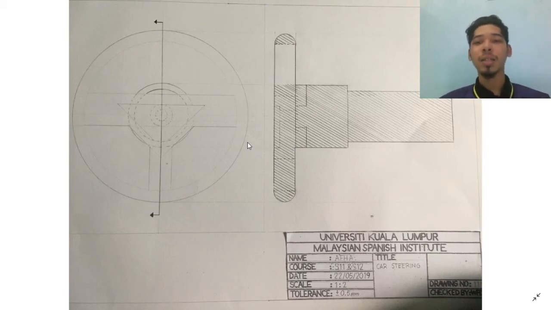Also, this section has two types, full section and half section. This area explains that we cut off this object and we take off this half of the object. Then this hidden line shows the part where the knife cut the object.